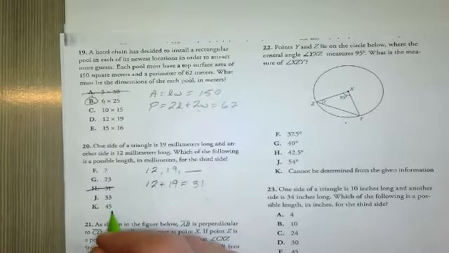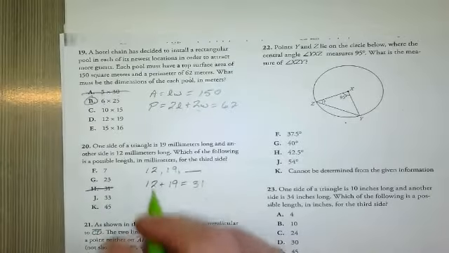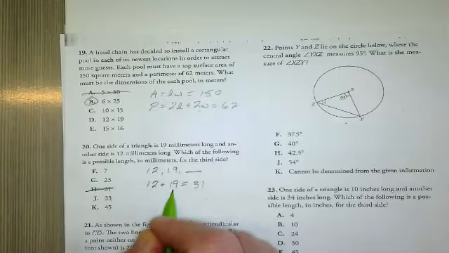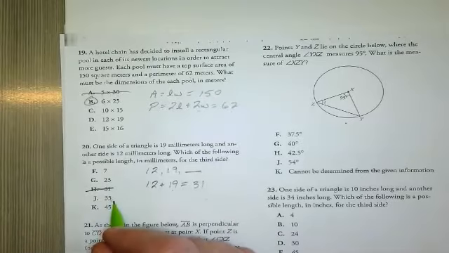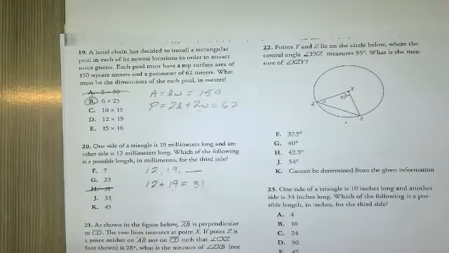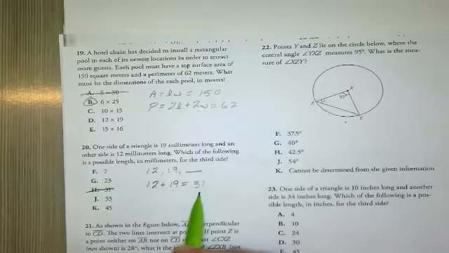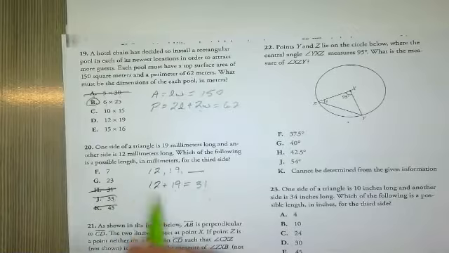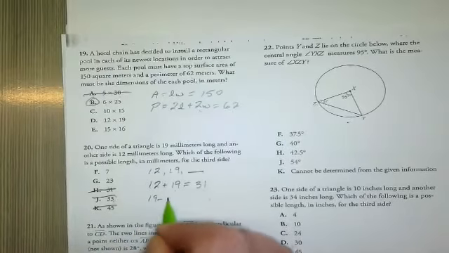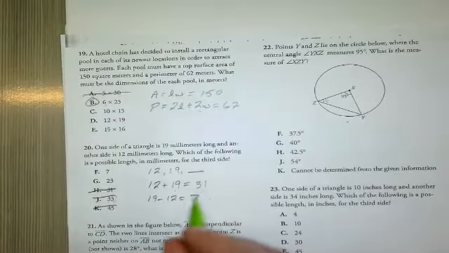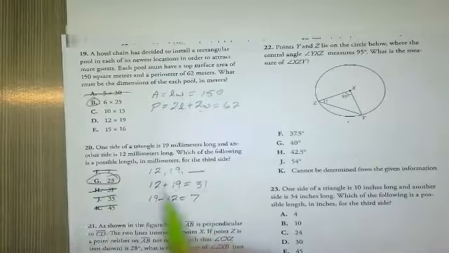And so it might be 33 or 45, but anything greater than 31 is not a possible answer because these two added together have to be greater than this. So that marks off these two. Well, if we go 19 minus 12, we get 7. So this length has to be greater than 7. 7 is not an answer. That makes G our answer.